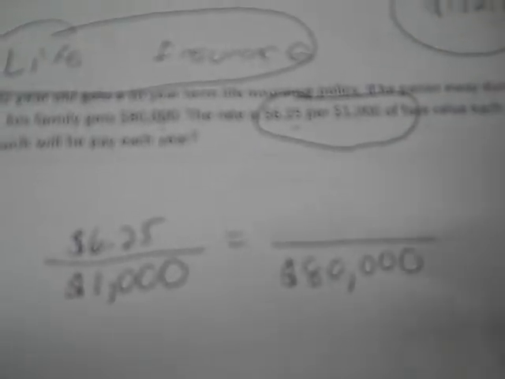So I have this per, so that means 6.25 over 1,000. Now, his family is going to get $80,000 if he were to pass away during that time. So X. So I cross multiply and divide. 500. Okay, so $500.